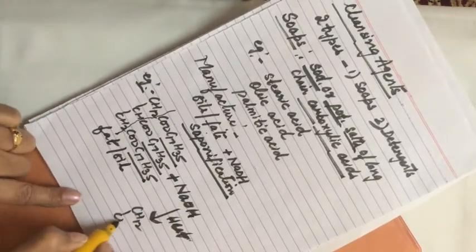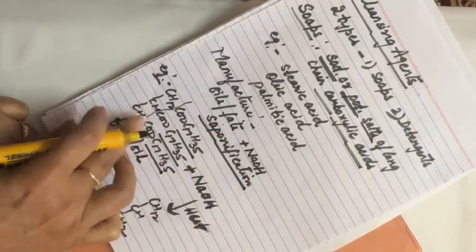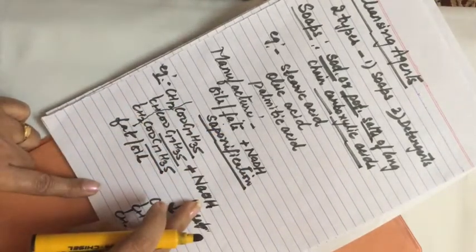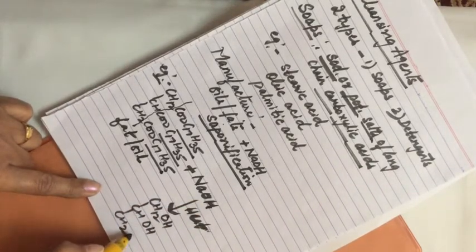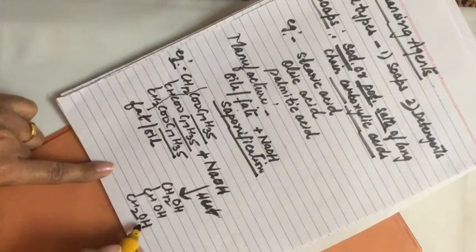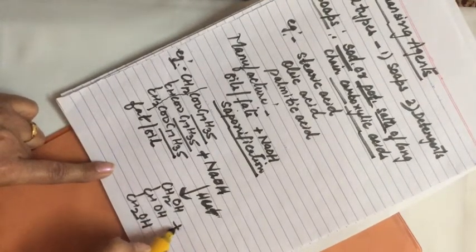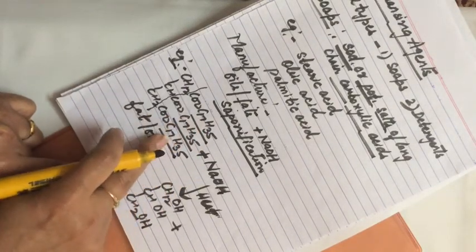CH2, CH, CH2. This part separates out from this, and then from sodium hydroxide, the OH will come and link with this part. So 3OH will come and link with this part. Plus these parts which will separate out now, there's no bond between these three.